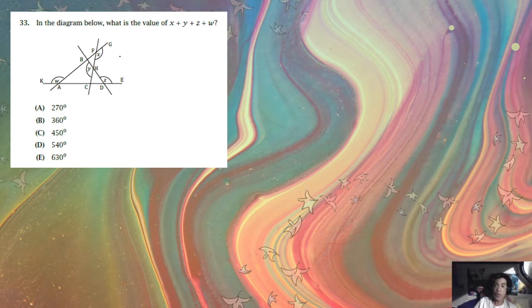It looks like there's no way to solve it. But if you look real close at this figure, we have four variables here that we're trying to find. And the most painful part about this problem is that they didn't give you any numerical value as a given. We're just told to find the value of x plus y plus z plus w. But with our knowledge of angle pairs, of supplementary and complementary angles, this problem is going to be very easy for you. So let's try to solve it.